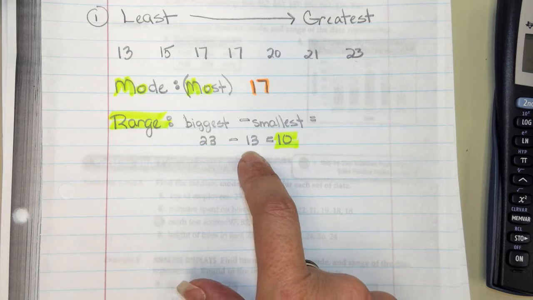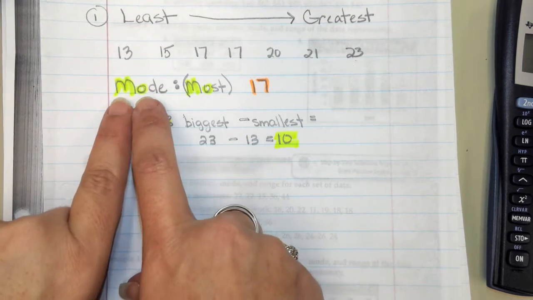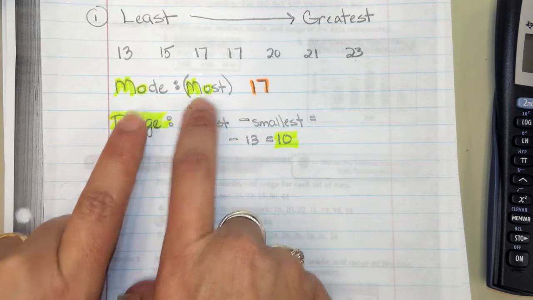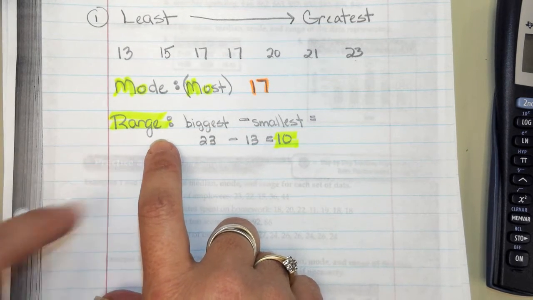Now, if you can think of another way to remember it, feel free. That's just my goofy one. Like I said, mode means most. Range, I say cowboys. It's up to you if you want to remember it that way.